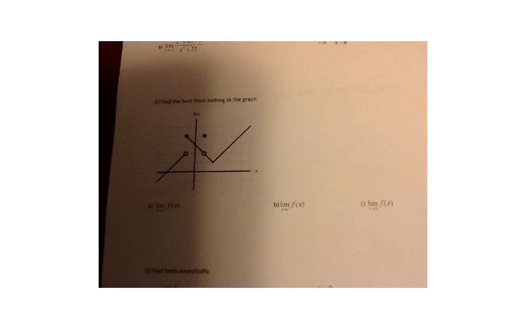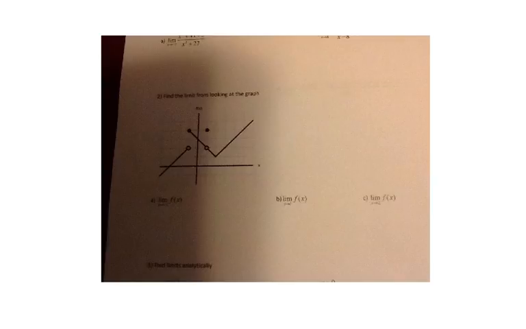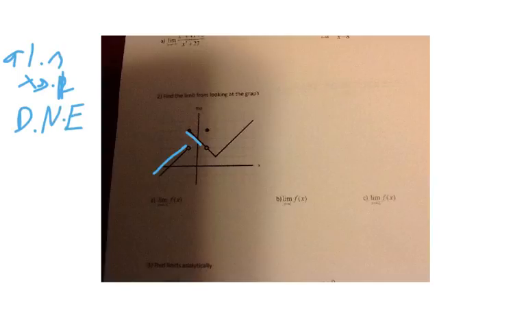For problem number 2, we're taking a look at the graph. We're trying to take the limit as x approaches -1, which goes right from there and goes there, and since those two did not meet, the limit as x approaches -1 does not exist because there's a jump there.